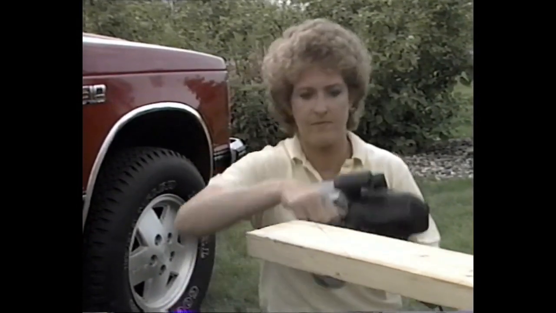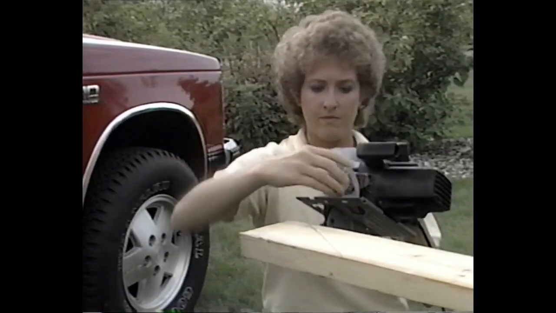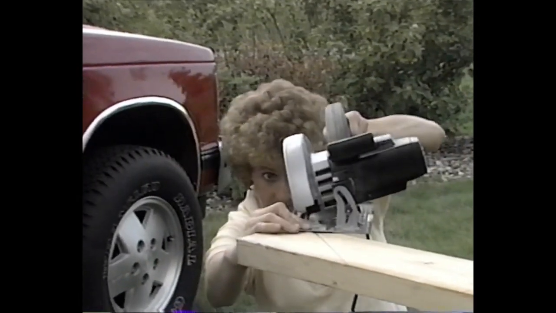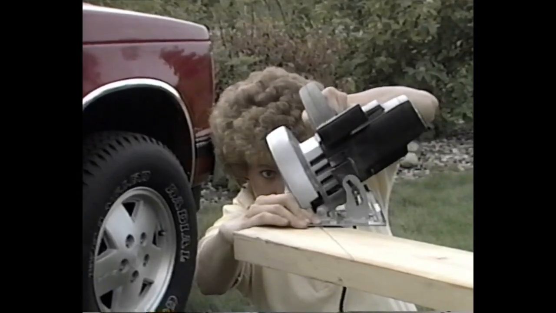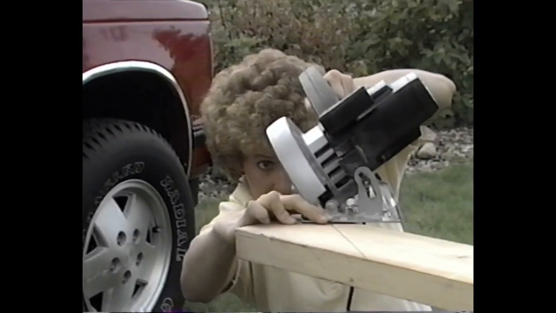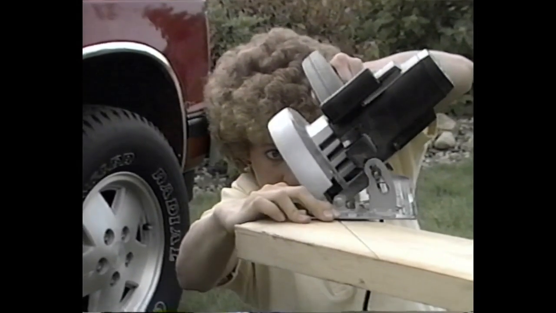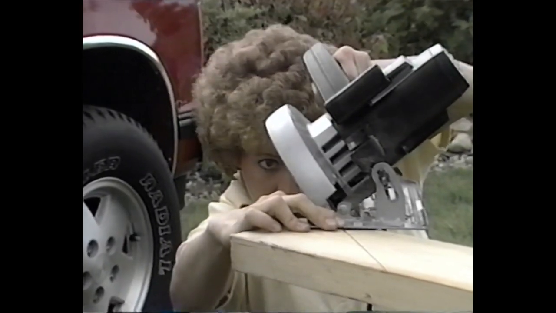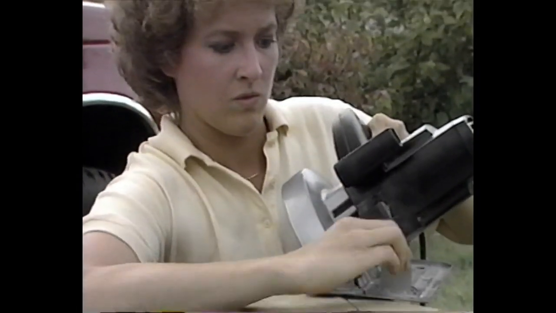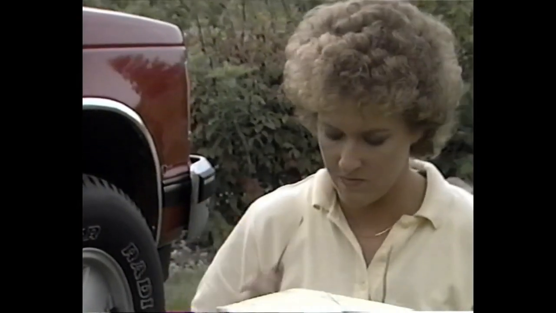A compound miter cut is so called because you're cutting for two angles simultaneously. Here Peggy adjusts the blade to the scribe marks on the 2-inch side of the board, then cuts along the second mark on the 6-inch side. If measured and cut accurately, the compound miter will then match both angles, fitting snugly into position.